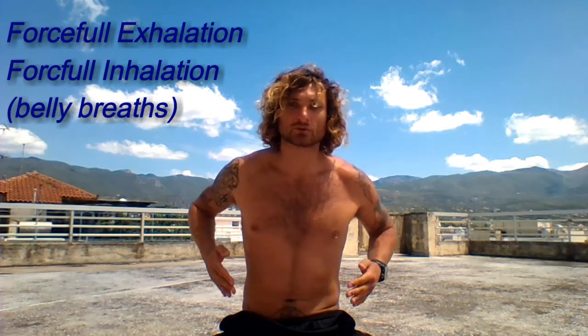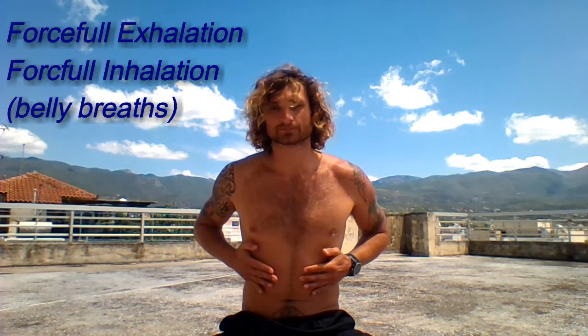And breathe normally again. For the next exercise, we're going to perform diaphragm breaths. It's going to be a forceful inhalation and a forceful exhalation. At first, you can do it quite deep and slow. Bear in mind, you don't want your chest to move at all. The movement is all coming from the diaphragm.